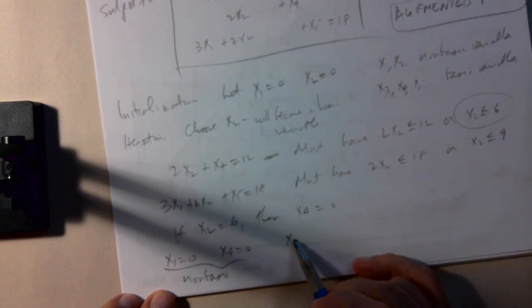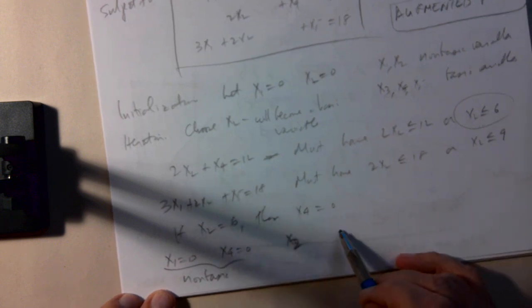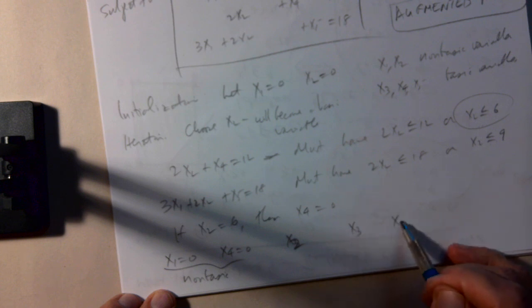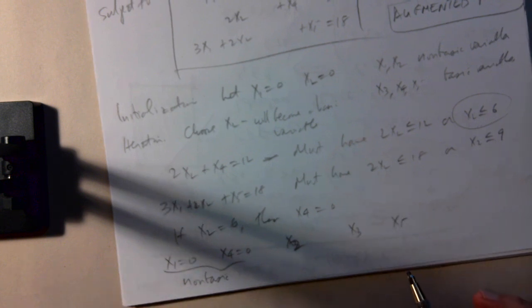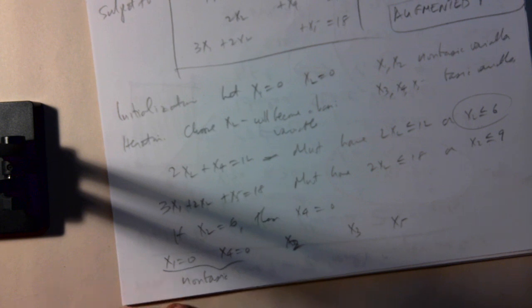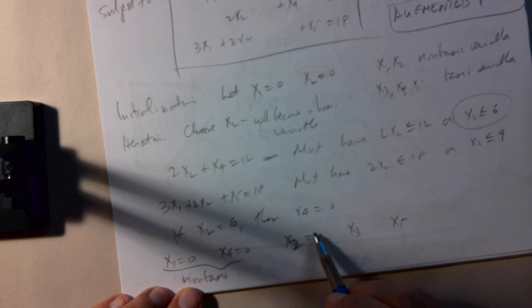These are the non-basic variables. And we have x2, x3, and x5. x2 is equal to 6.